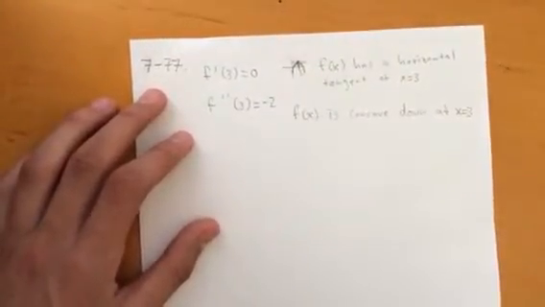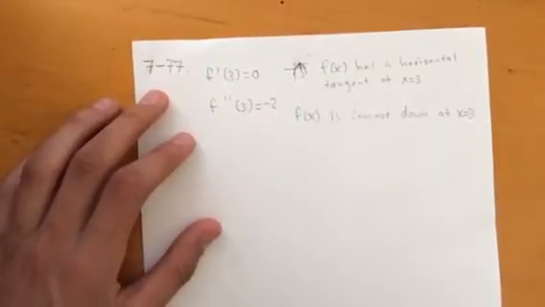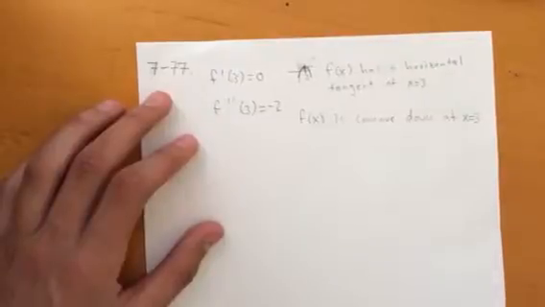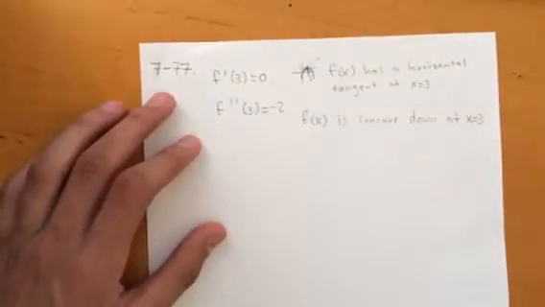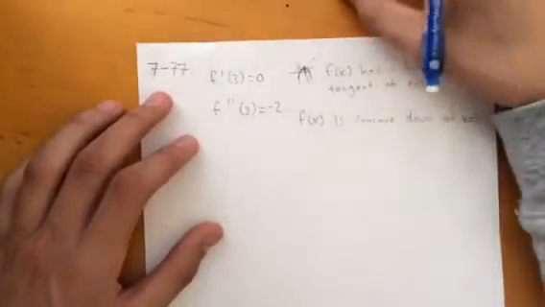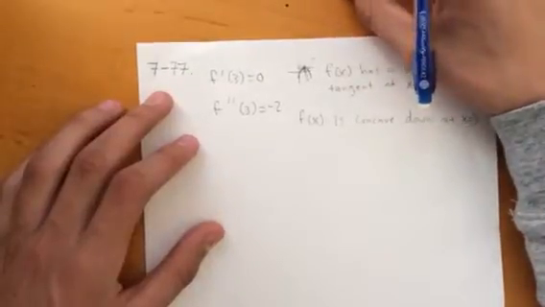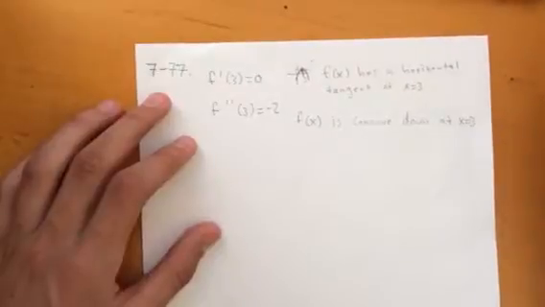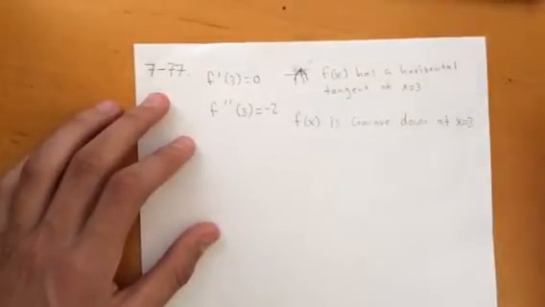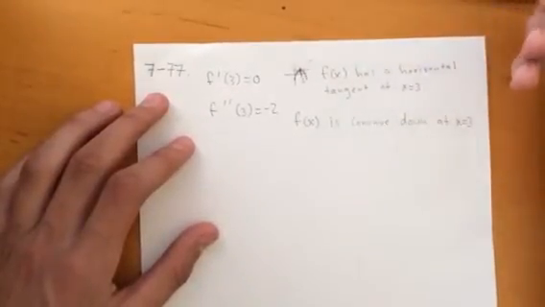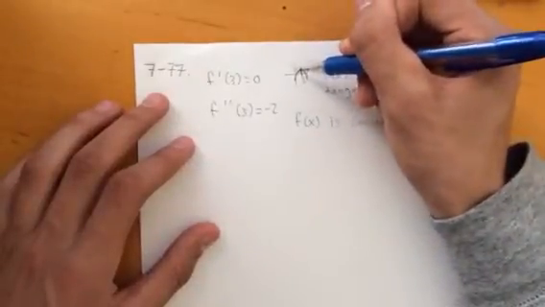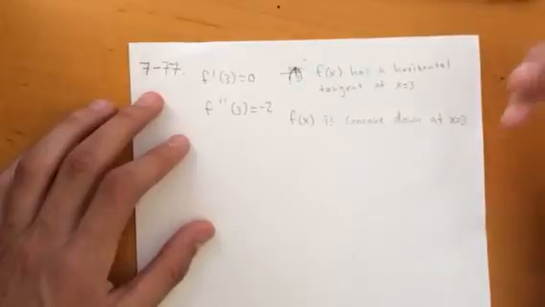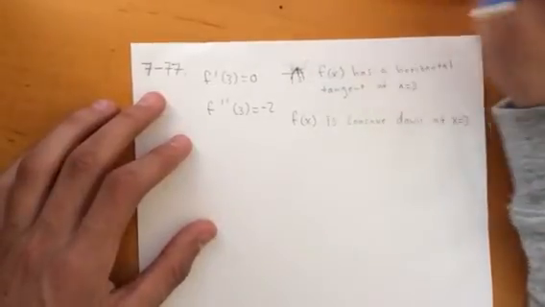But we don't know whether or not this is an absolute maximum or a relative maximum. There's no way of knowing. So Edwin's statement that x equals 3 is an absolute maximum cannot be proven from the information that we're given. We only know that there is a maximum at x equals 3 from this information, but cannot tell whether it's a global or local maximum.